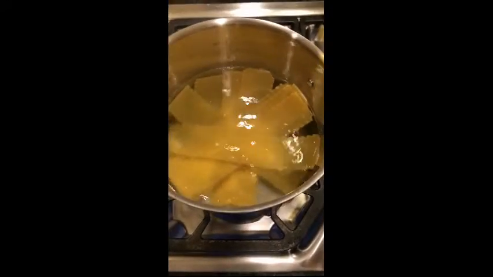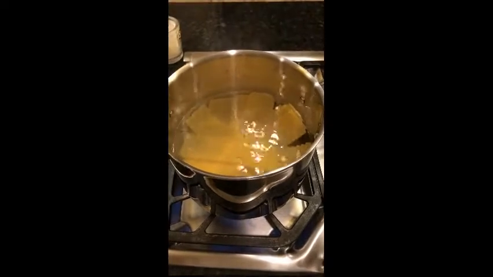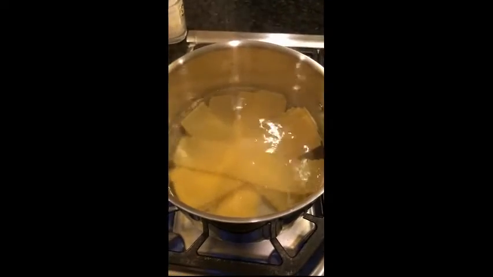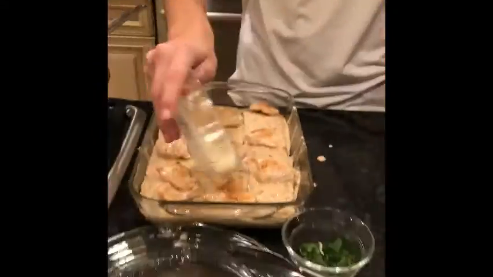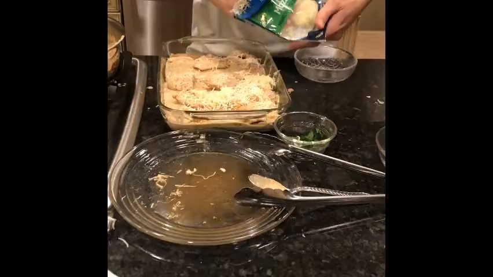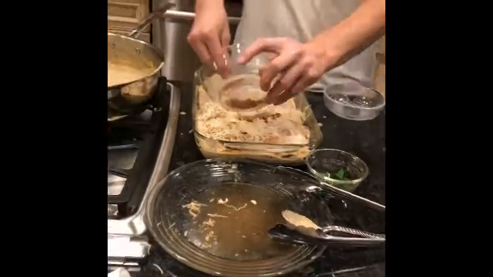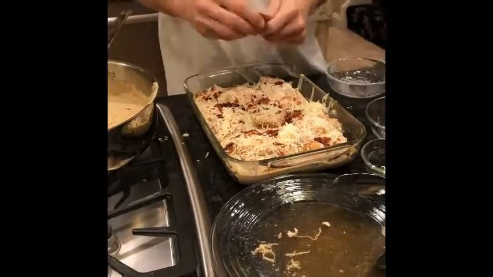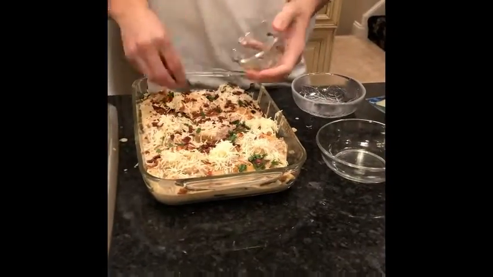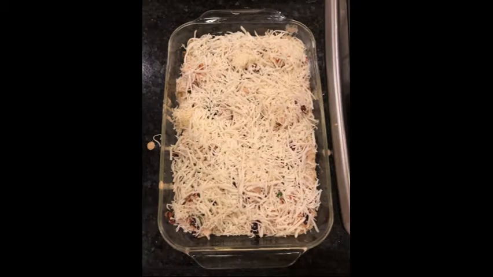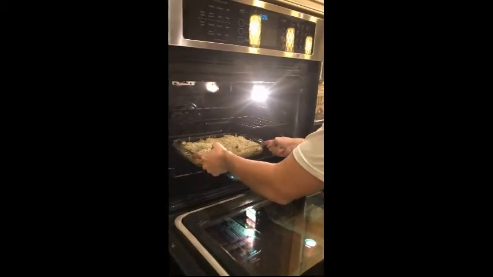This cooking process represents a physical change. The pasta sheets are absorbing the water, making the pasta softer and easier to eat. The lasagna will now cook for approximately 20 minutes, causing the cheese to melt and brown.